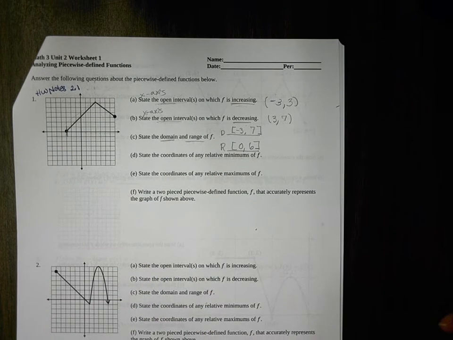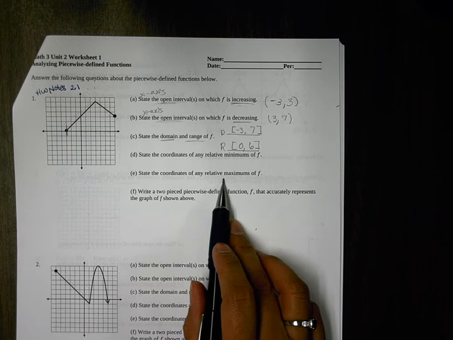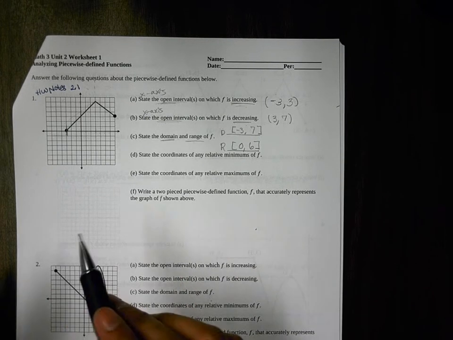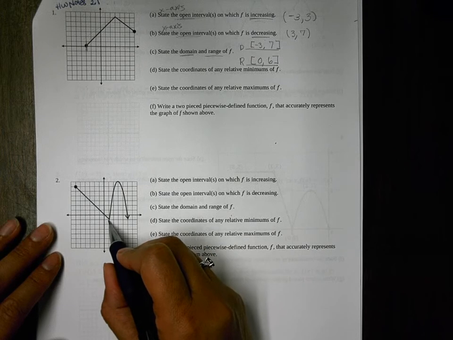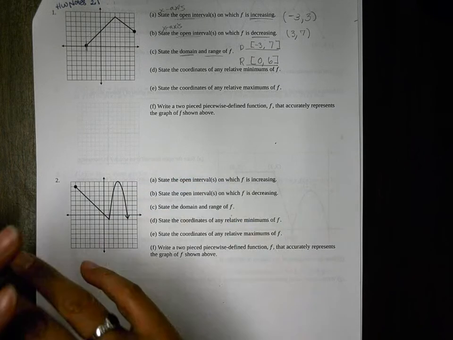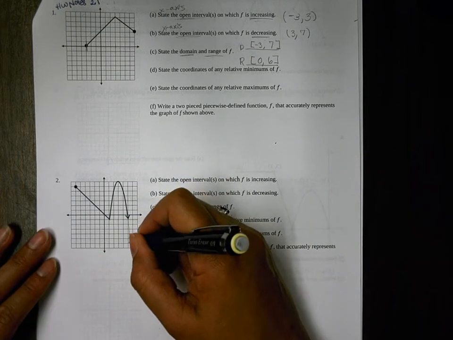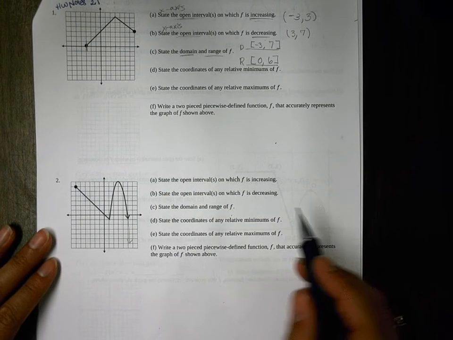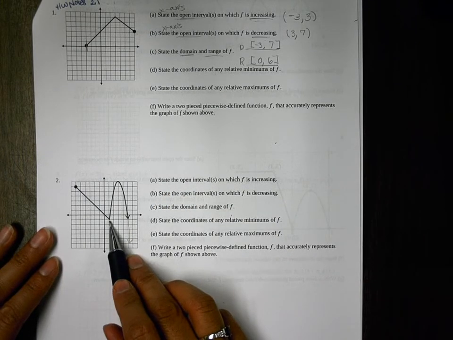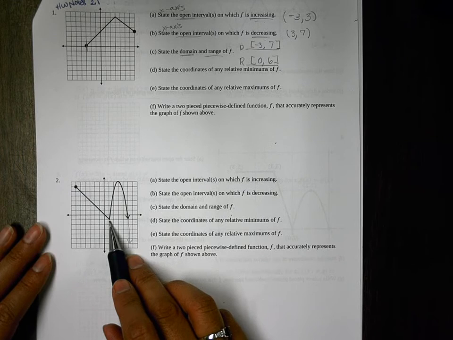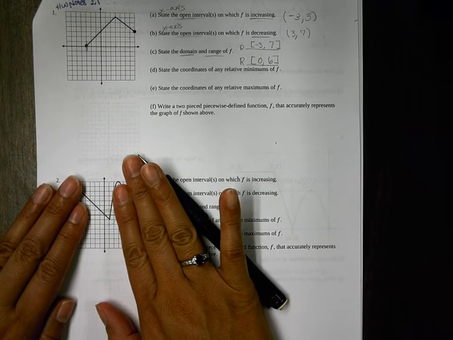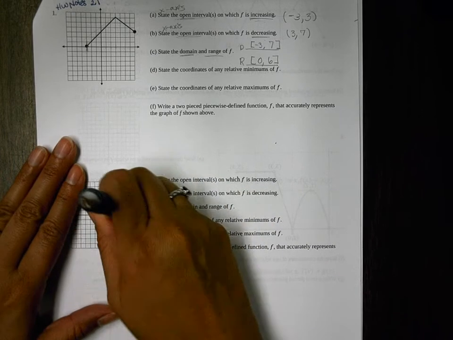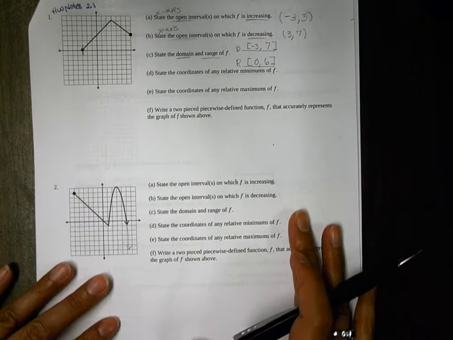State the coordinates of any relative minimum of f and state the coordinate of any relative maximum. Relative means in that area. For example, I'm going to look down here. That is a low point, but it's not the lowest in all because this arrow here goes down forever. So that is not the minimum, but it is a relative minimum, meaning in this little area here, that is the lowest point. So when it's talking about relative, it's talking about that general area.